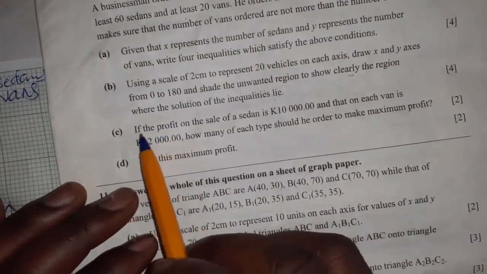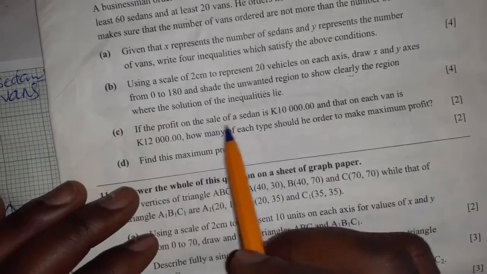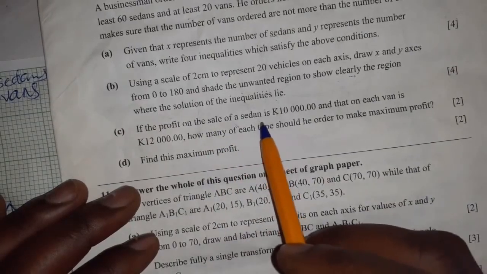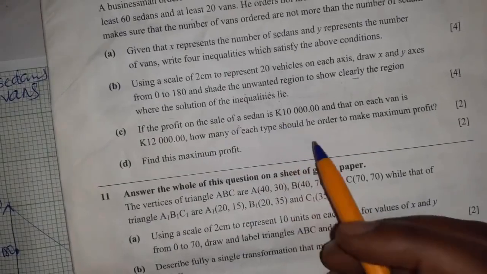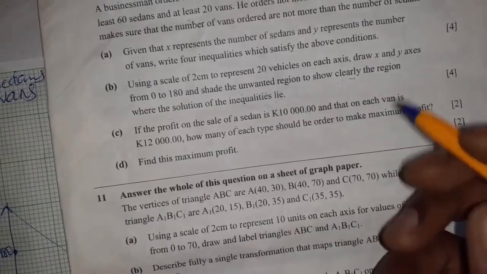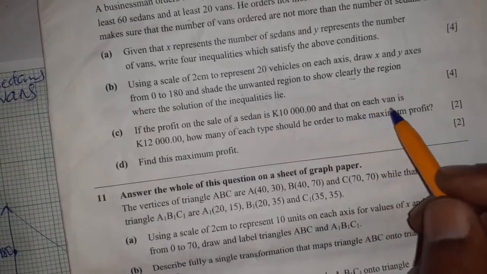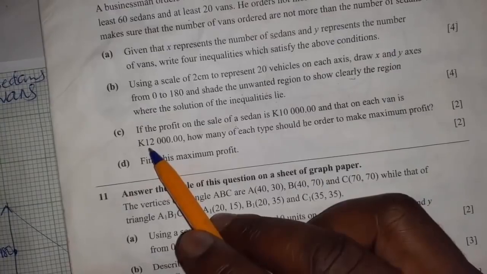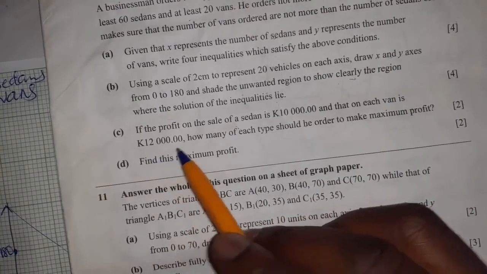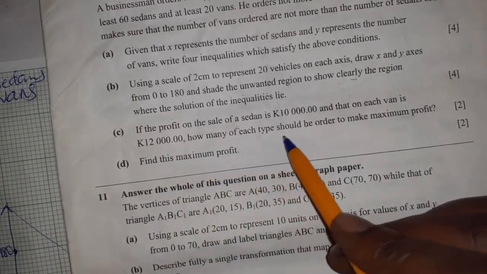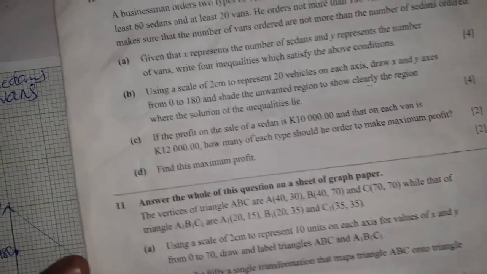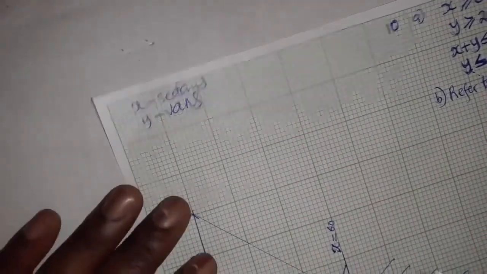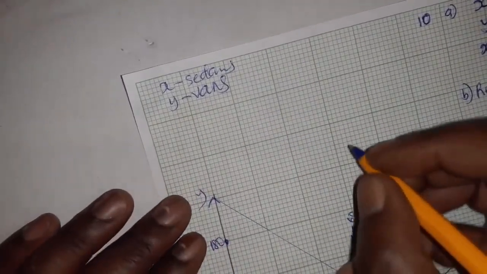C. If the profit on the sale of a sedan is 10,000 kwacha, and that on each van is 12,000 kwacha, how many of each type should he order to maximize profit? Very simple. So this is question C now.